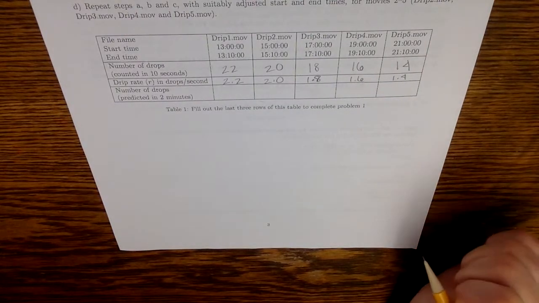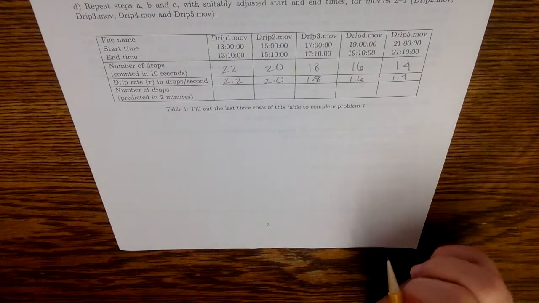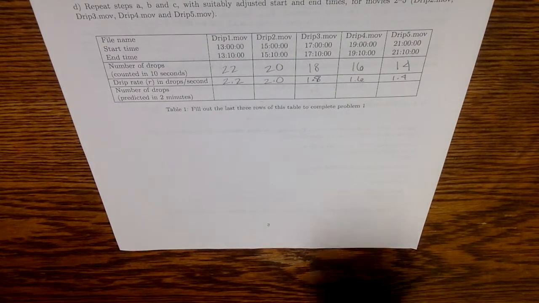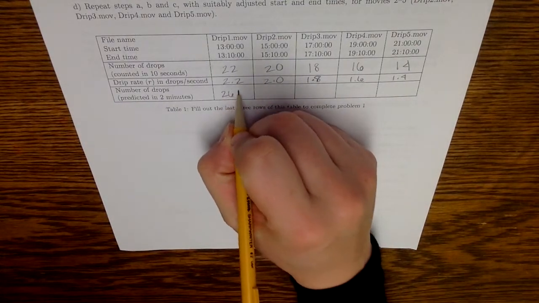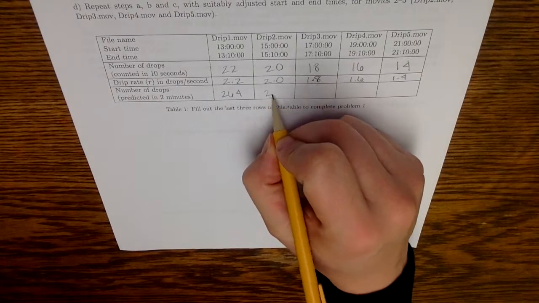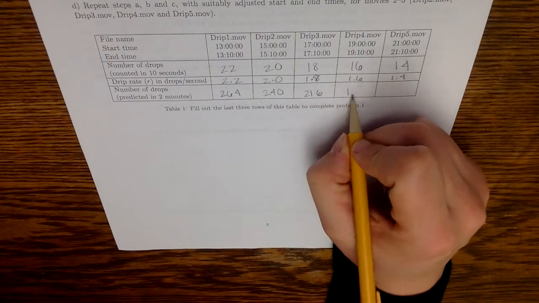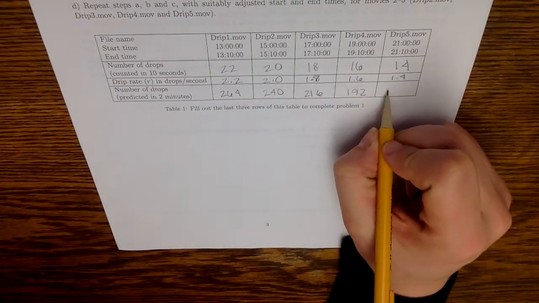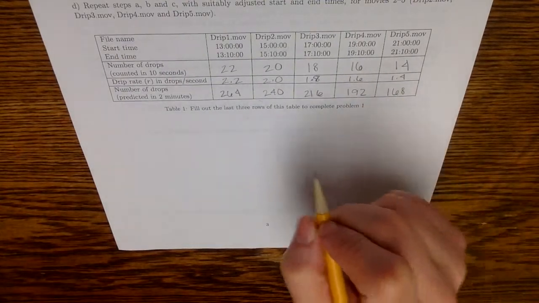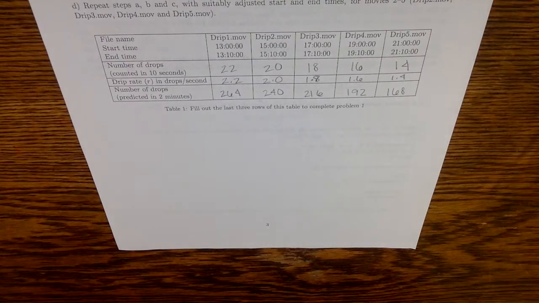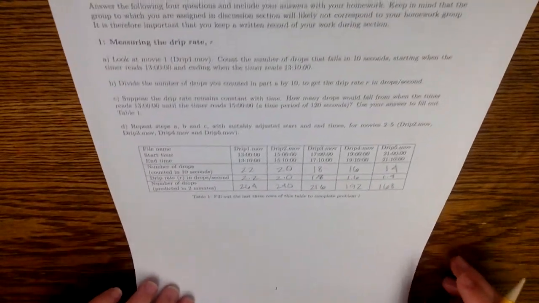Now, if we multiply by 120 seconds, we'll get the number of drops that we predict to fall in 2 minutes. If I do that, I get 264 in the first interval, 240 in the second interval, 216 in the third interval, 192 in the fourth interval, and 168 in the fifth interval. Now, obviously, those will differ. If you counted a different number of drops, your drip rate would be correspondingly different, and then your number of drops would be different. So that's fine if you differ slightly from this.